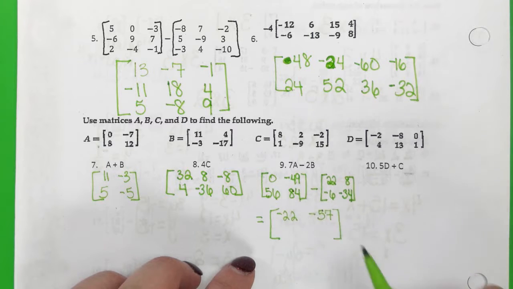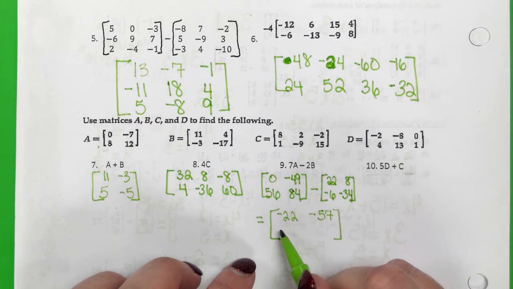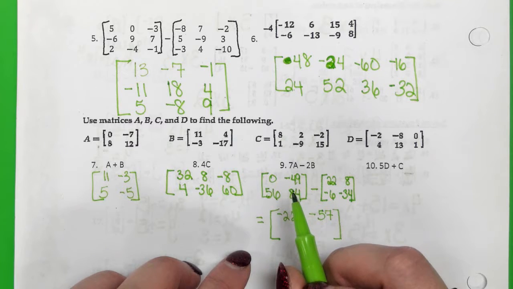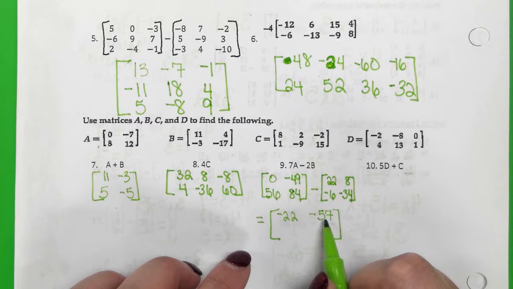57. There you go. Negative 50. No, we're going to do negative 40. That one's supposed to be negative 57. No, wouldn't it be 52 though?